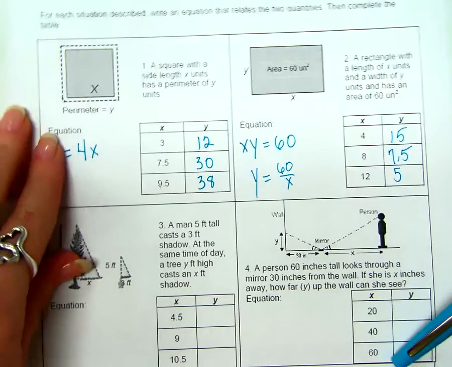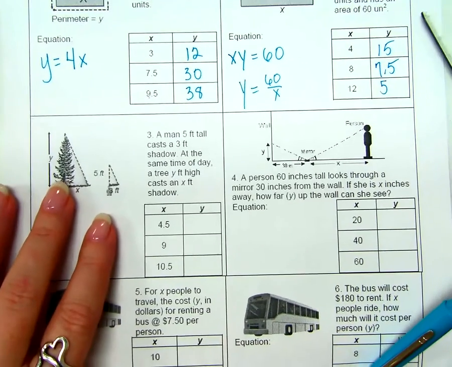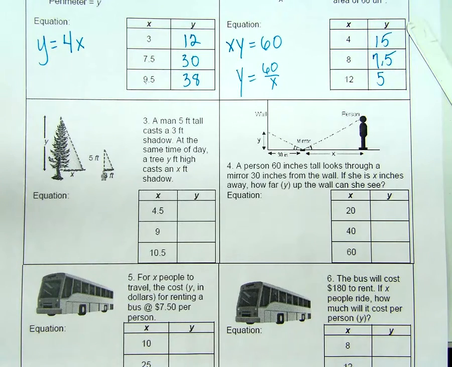A man 5 foot tall casts a 3 foot shadow. At the same time of day, a tree y feet high casts an x foot shadow.